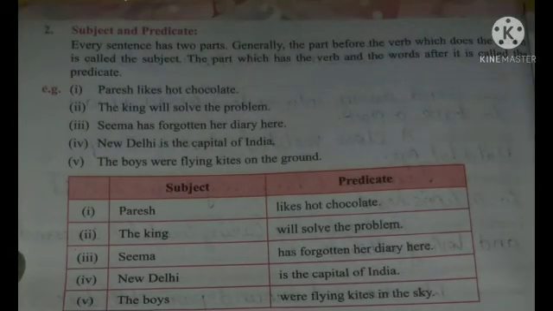Subject and predicate. Every sentence has two parts, dear children. Generally, the part before the verb, before the action, which does the action, is called the subject. The part which has the verb and the words after it is called the predicate. The part which has the verb, the action, is called the predicate.